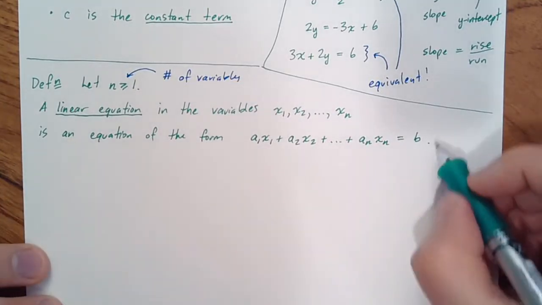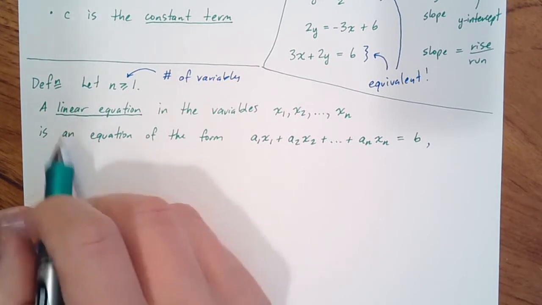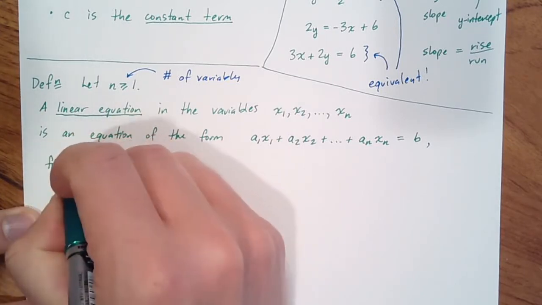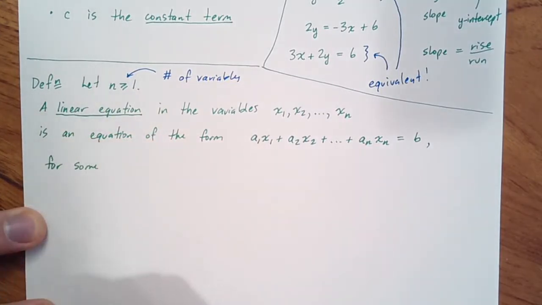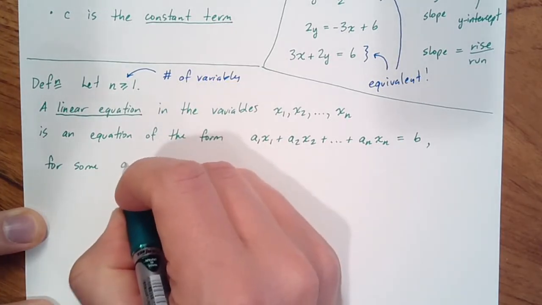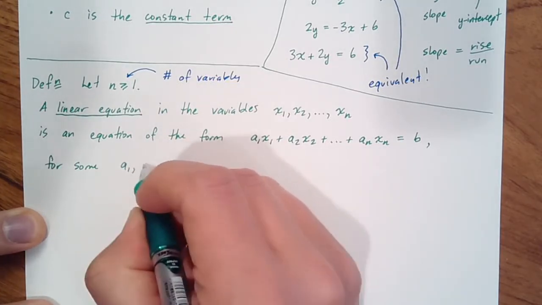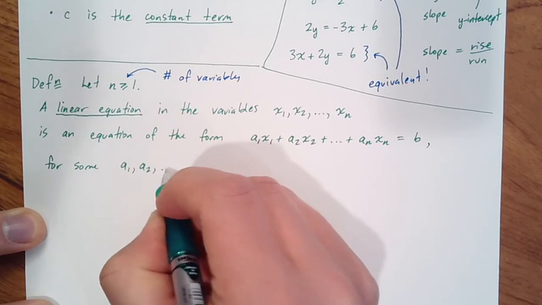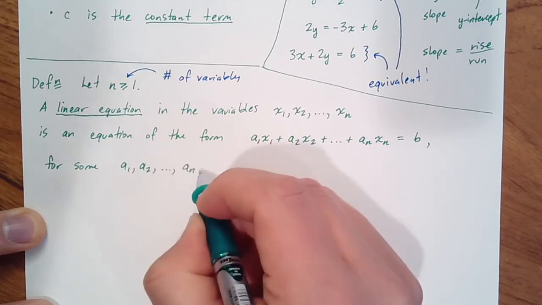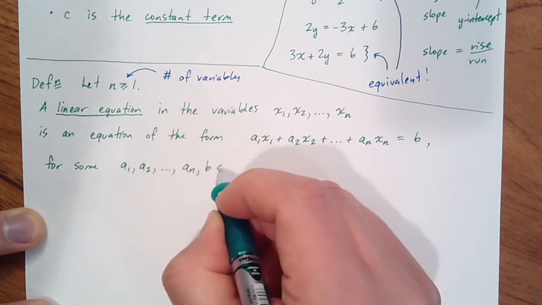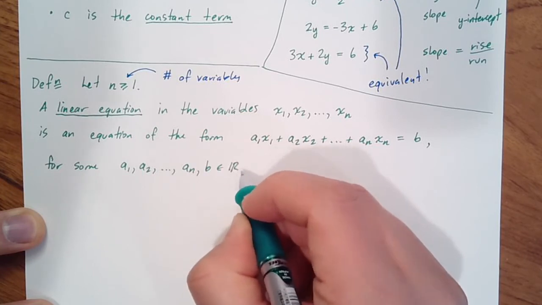And this is true for some values, real numbers, a1, a2, all the way up to an, and then also b in the reals.